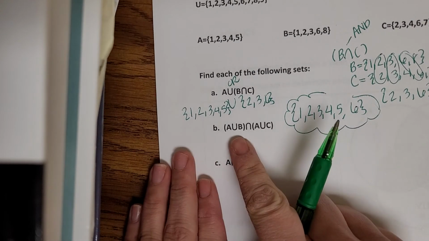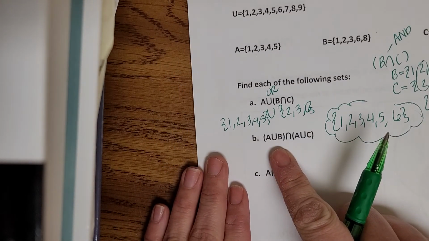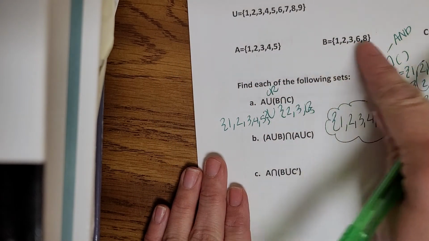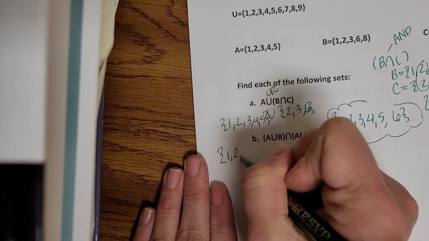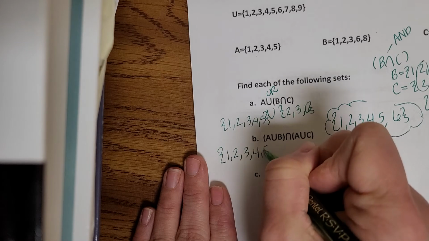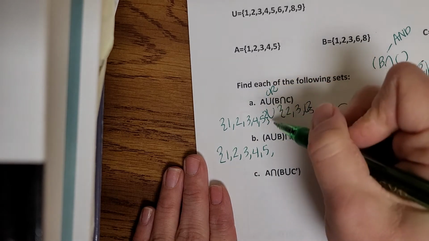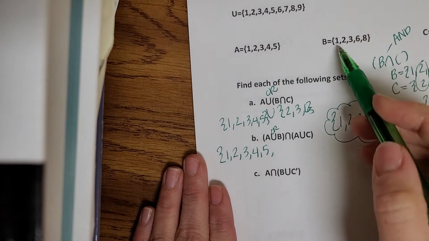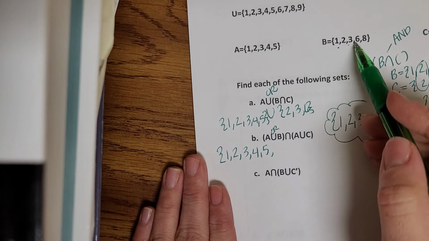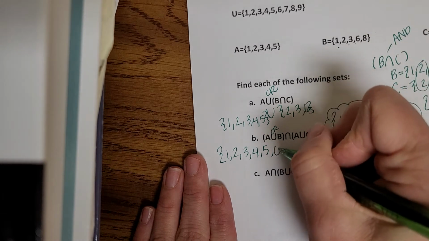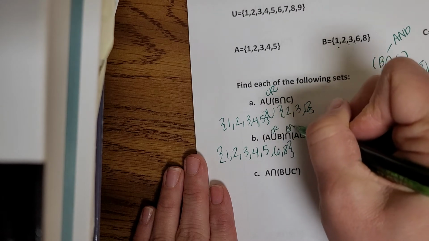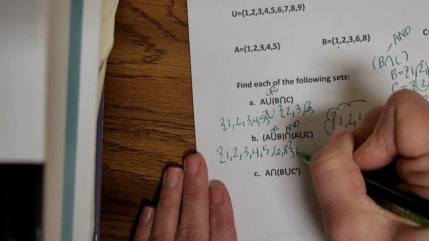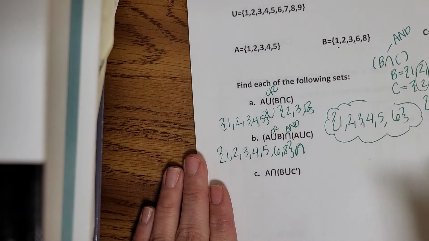So let's first identify the elements that are in A or B. So everything that's in A or B. So I'm just going to go ahead and list A out here. 1, 2, 3, 4, 5. Or B, okay? So we've already counted our 1, our 2, our 3. We need to pick up our 6 and our 8, okay? And this, of course, means and. So we'll kind of read it like that as we come to our final answer.